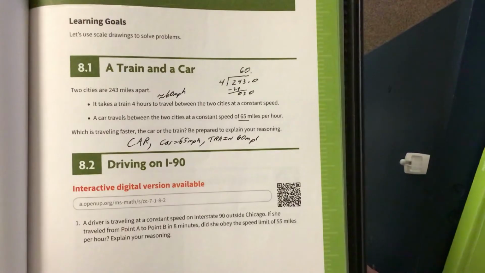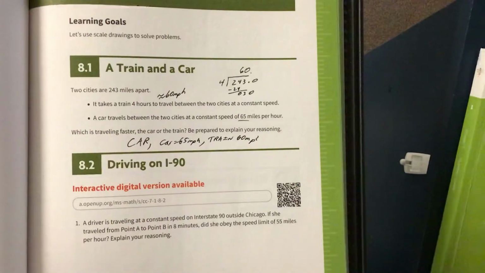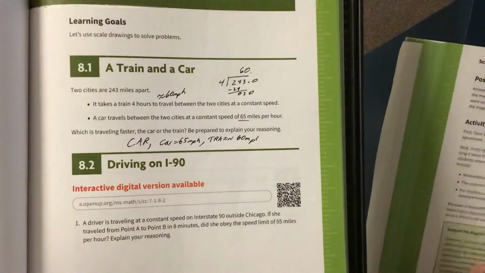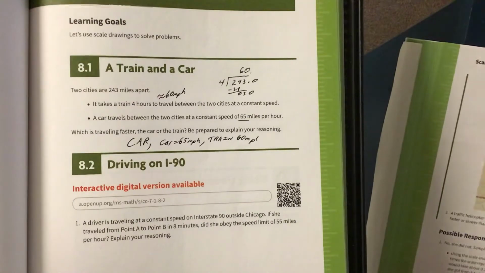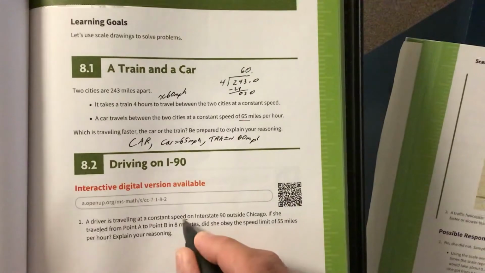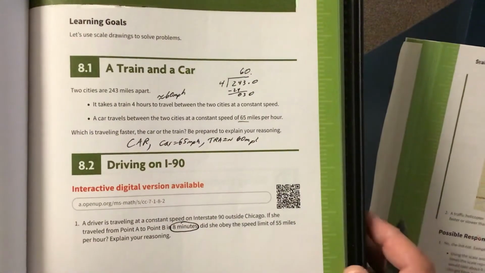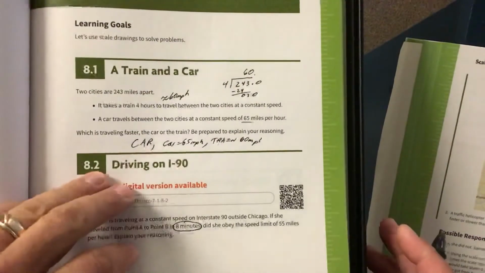Okay, number 1. Connor, would you read it, please? A driver is traveling at a constant speed on the interstate 90 outside Chicago. If she traveled from point A to point B in 8 minutes, did she obey the speed limit of 55 miles an hour? Explain the reason. All right, so the speed limit's 55. She made it in 8 minutes. Do you have any idea how far it is? Okay, so we're going to have to find that out.